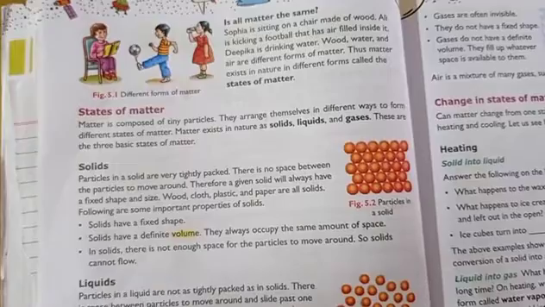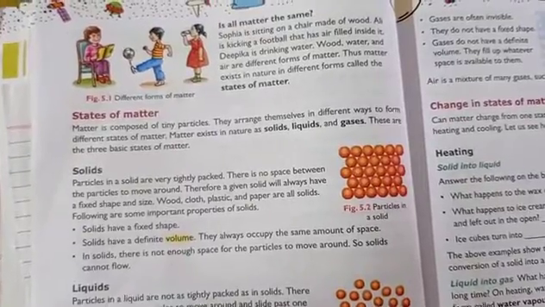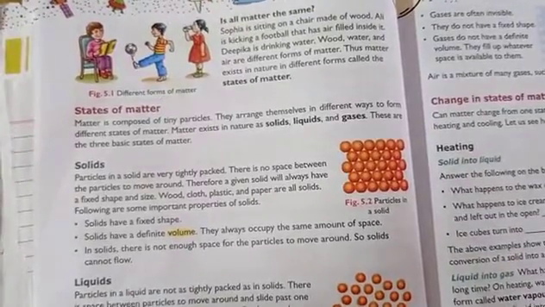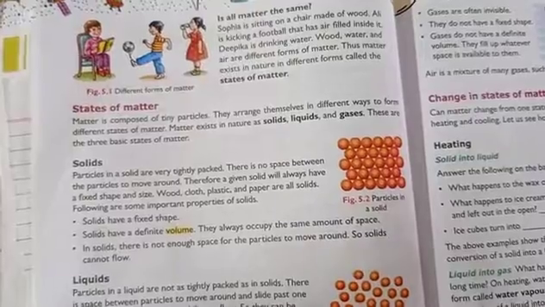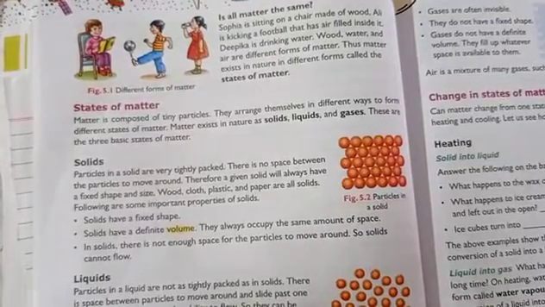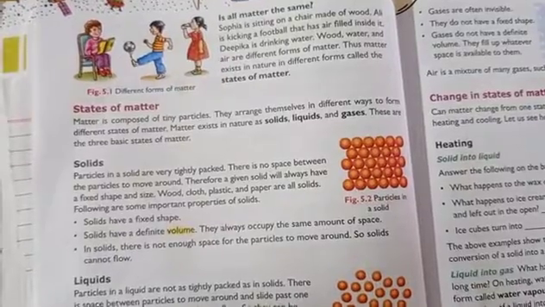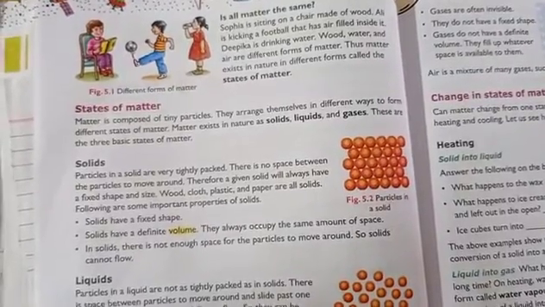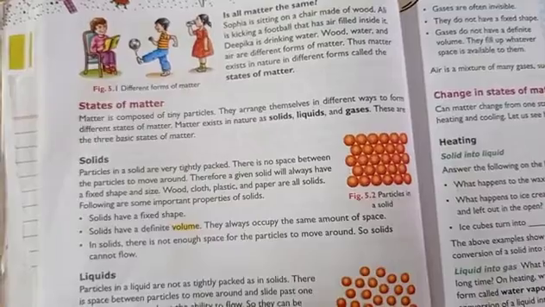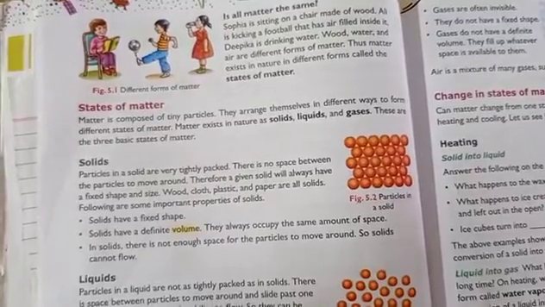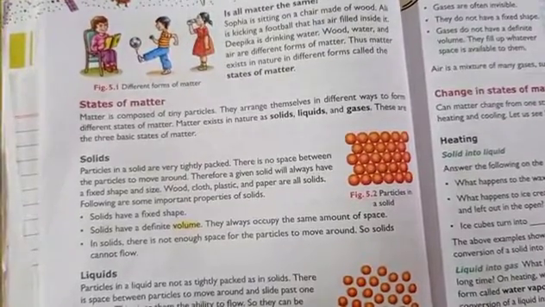girl is drinking water. The chair, which is made of wood, is also known as matter. In the second one, the boy is playing with a football which has air filled in it, that is also matter.